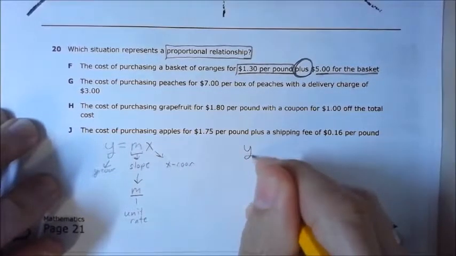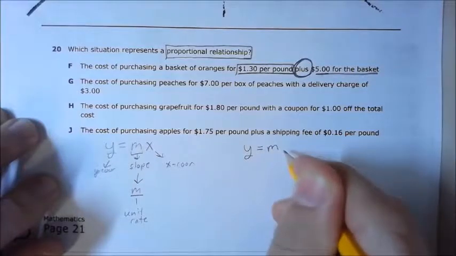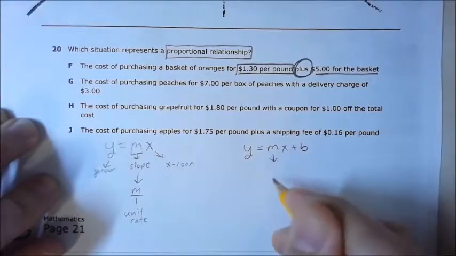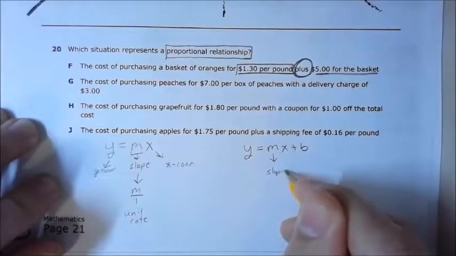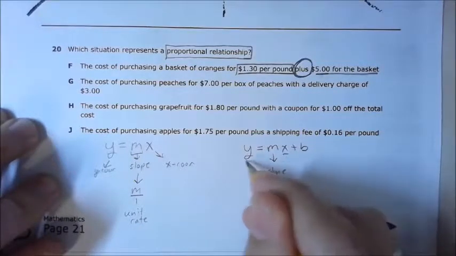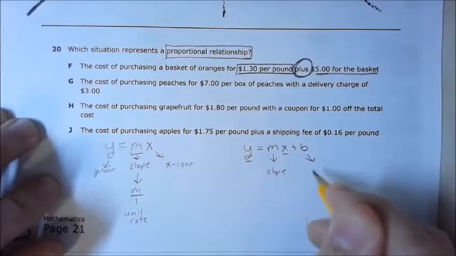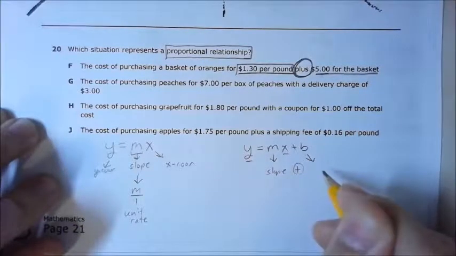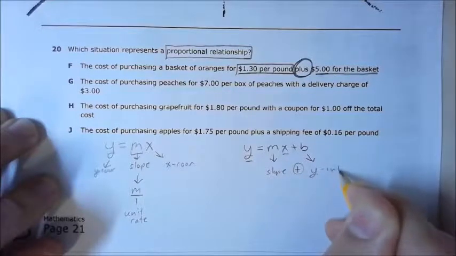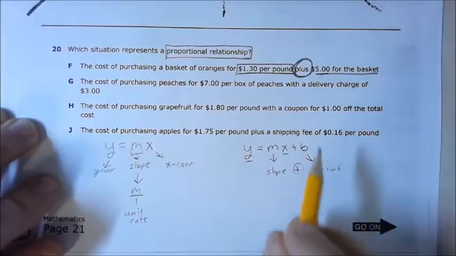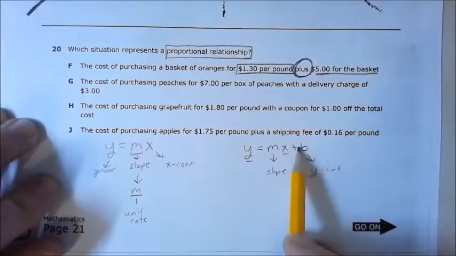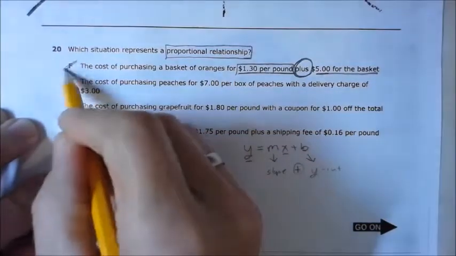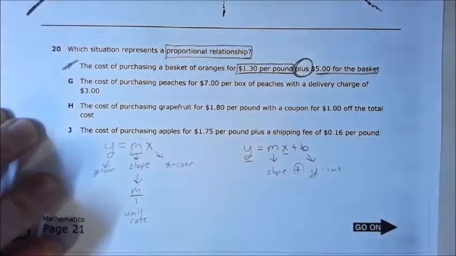If we wanted a plus sign, it would need to look like this one, y equals mx plus b, where we would have a slope, our x coordinate, our y coordinate, and we would be adding to it the y-intercept. With that being said, because it says plus $5, that $5 would be our y-intercept. So we can automatically rule that out. That is not going to be proportional.